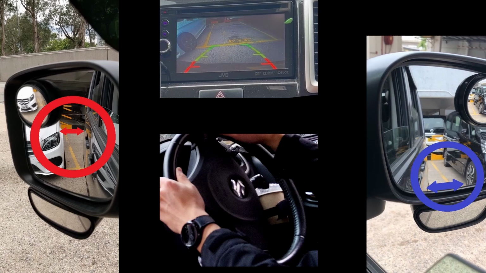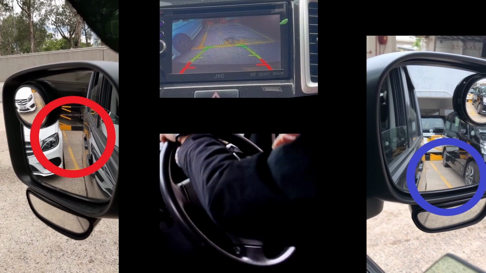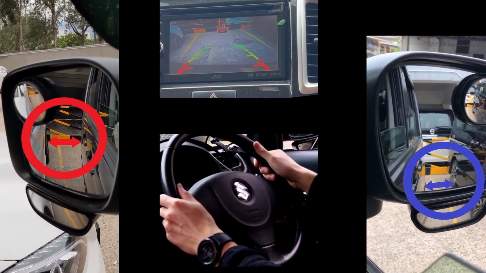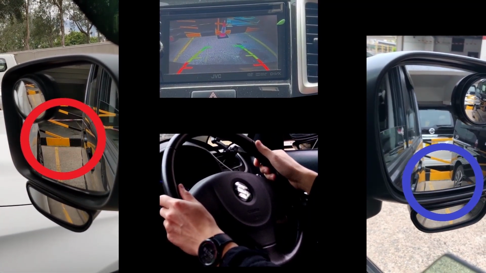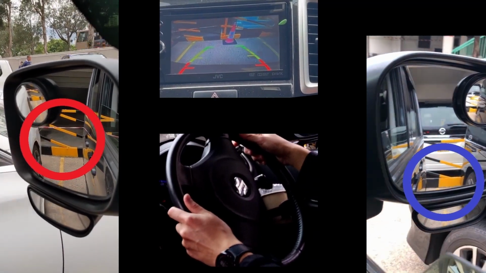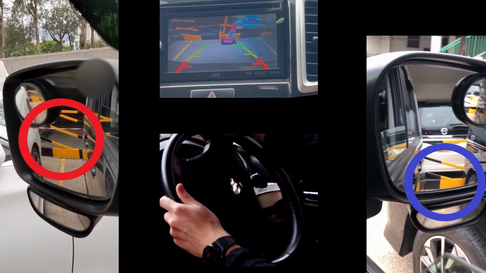Now it is clear that the gap in the red circle is shorter than the blue one. I straighten the steering wheel. Make sure there are gaps you can see in the mirror. Wait until the gap in the red circle is more than the blue one. Then you steer left to make the car parallel to the parking slot.